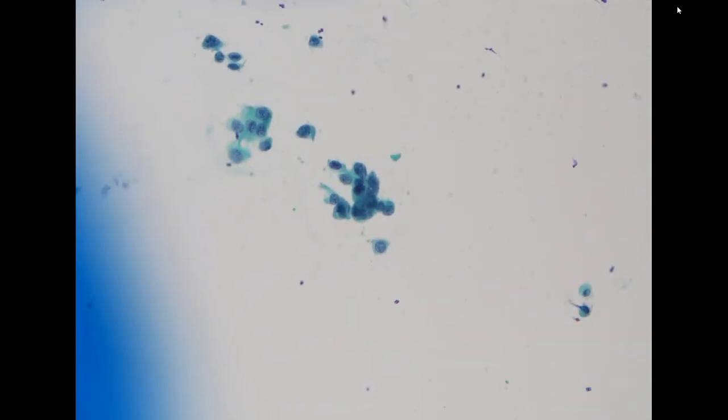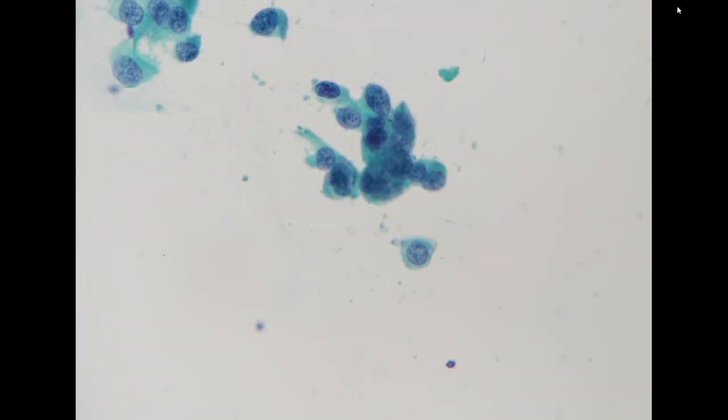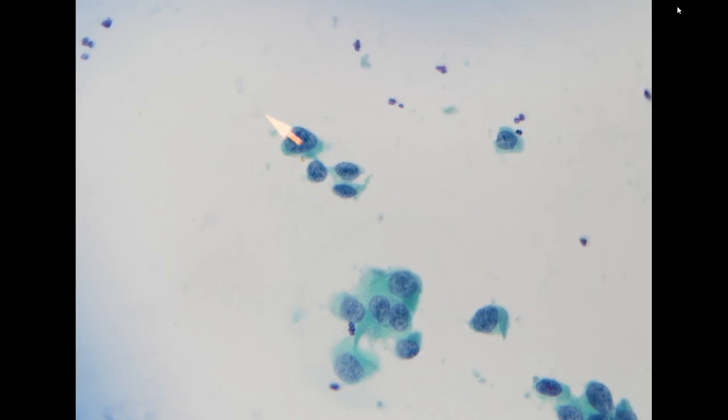However, they do have some significantly atypical urothelial cells. Here we can appreciate hyperchromasia, coarse chromatin, and increased NC ratio. So it is positive for high-grade urothelial carcinoma, so the patient may still have persistent disease.